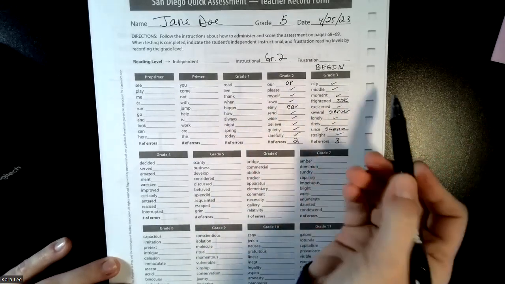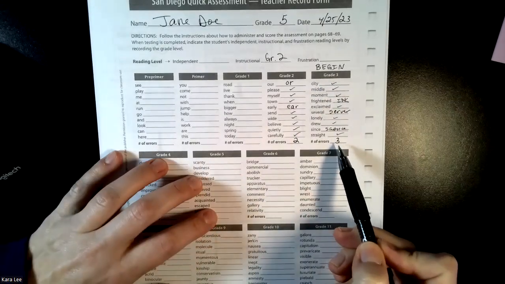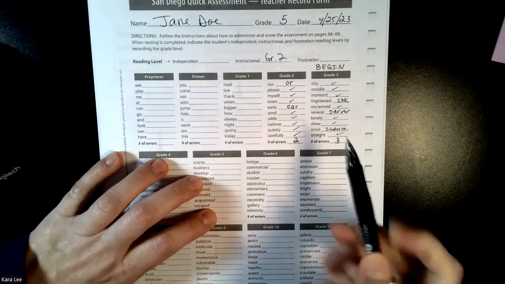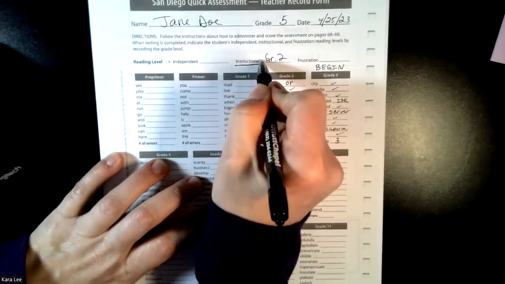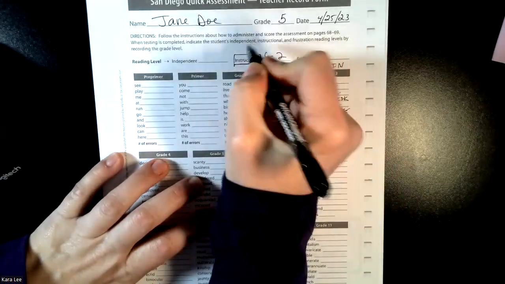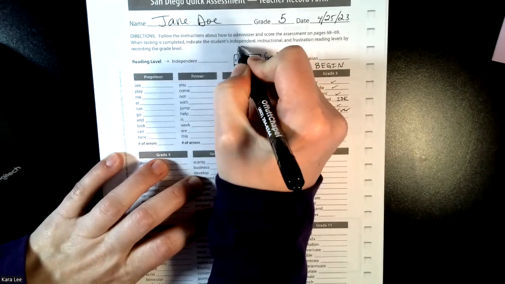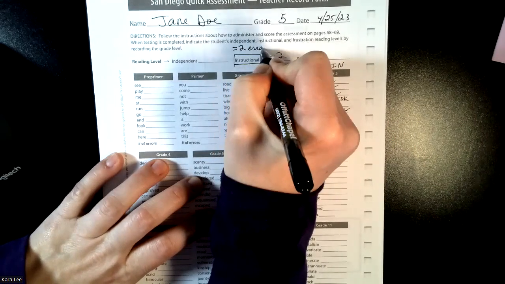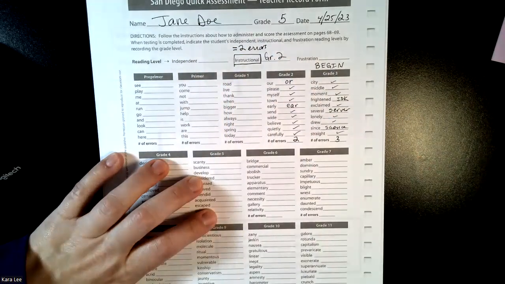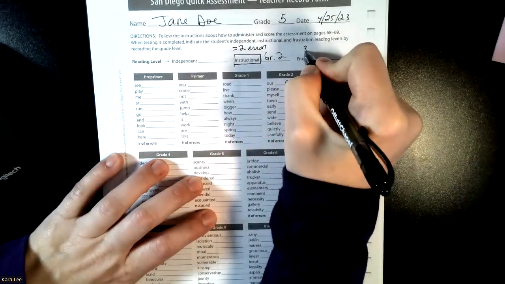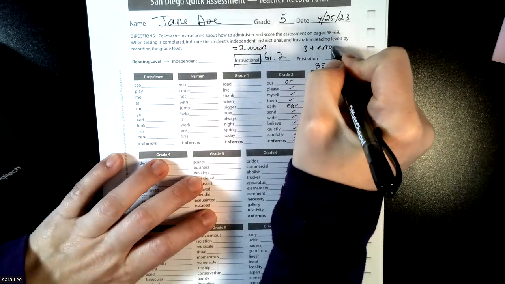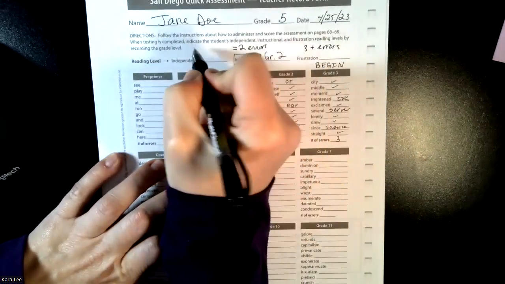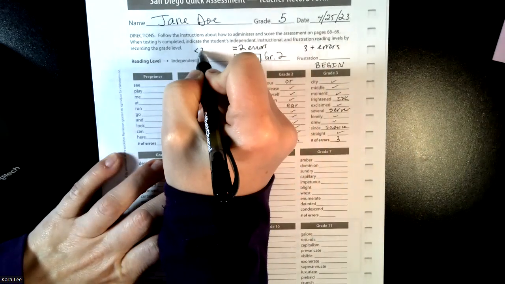So you're not going to go back and analyze any of these errors. So that was 3. And what I'm trying to find is the instructional level. Now, according to the San Diego Quick, that is when they have exactly 2 errors, whereas frustration is 3 or more errors, and independent would be less than 2 errors.